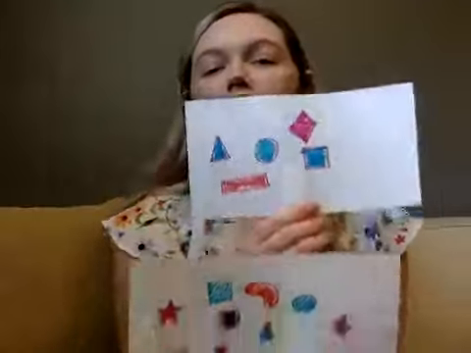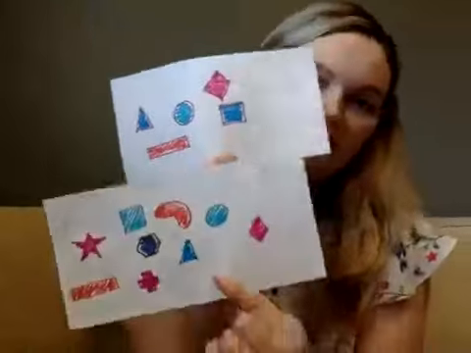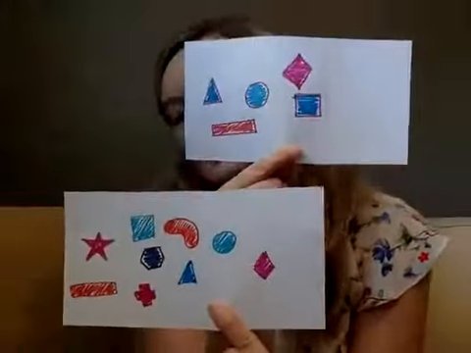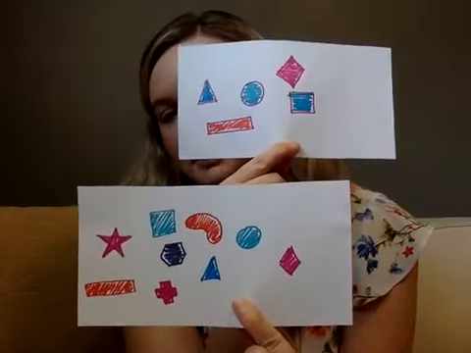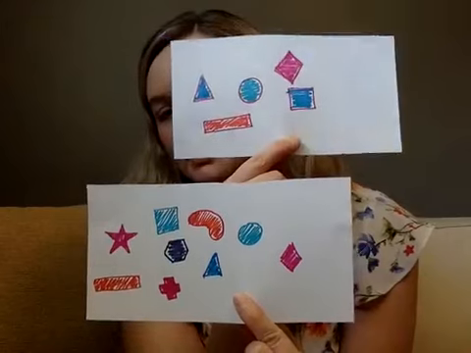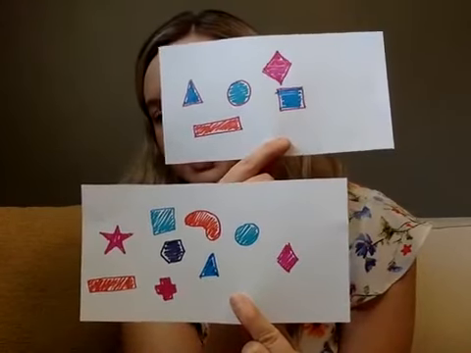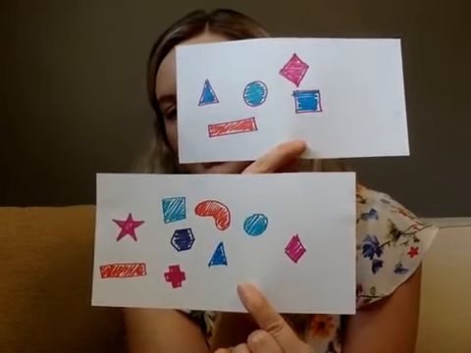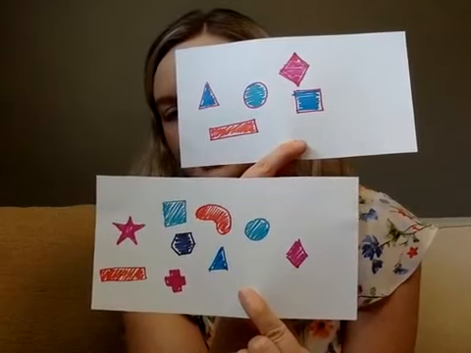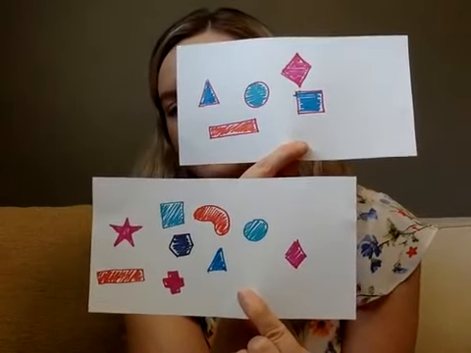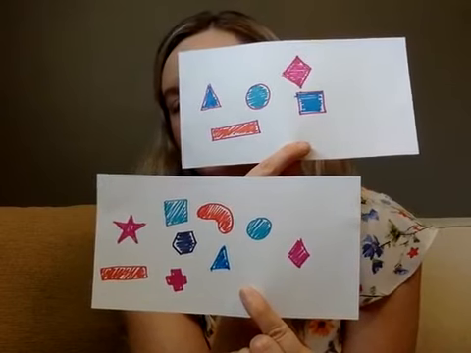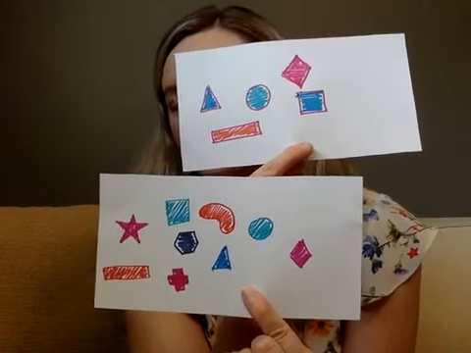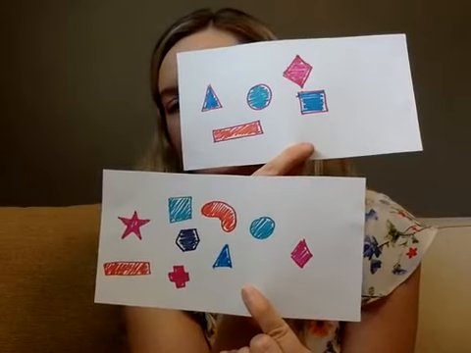So here is the original sheet. Try and make sure you can see both. So here's the original one, and then here was the one for you to pick shapes from. So all 5 shapes were there. So look and see how many you were able to pick out. There's a triangle, circle, diamond, square, and rectangle.